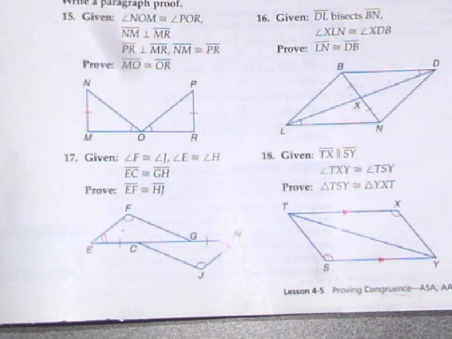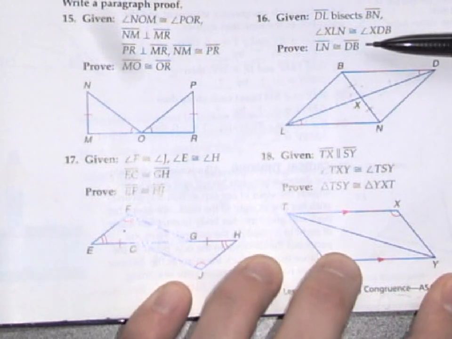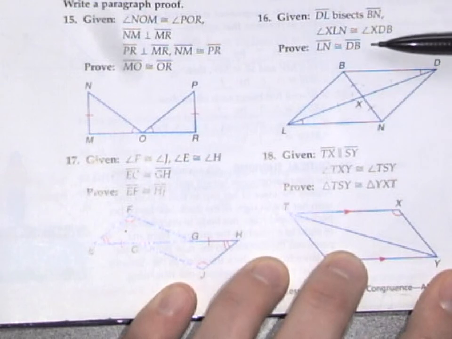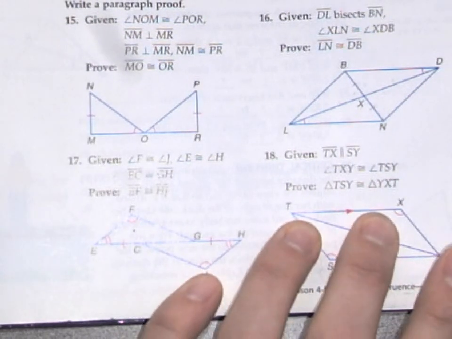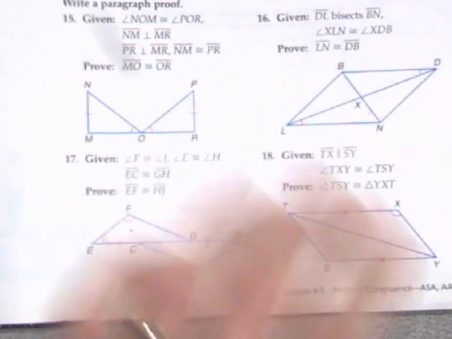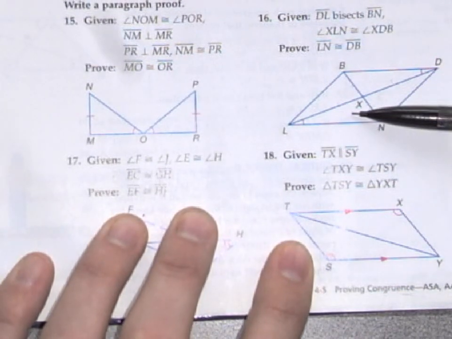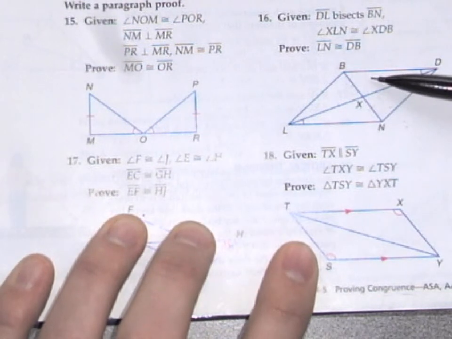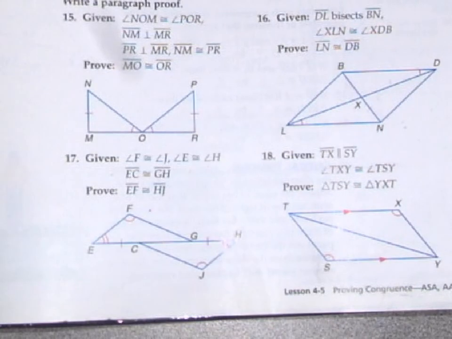Right, now, one more time, this is not asking you to prove two triangles are congruent. That's not the final piece to the puzzle. However, triangle congruence is what you're going to do along the way. So what I would do is show that this triangle on the bottom is congruent to this triangle on the top. And if you do that, then you know that this side is congruent to this side, again, by CPCTC.